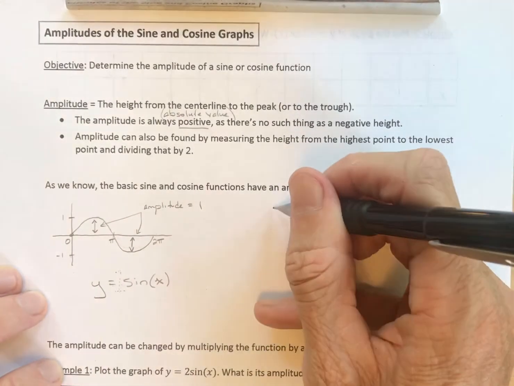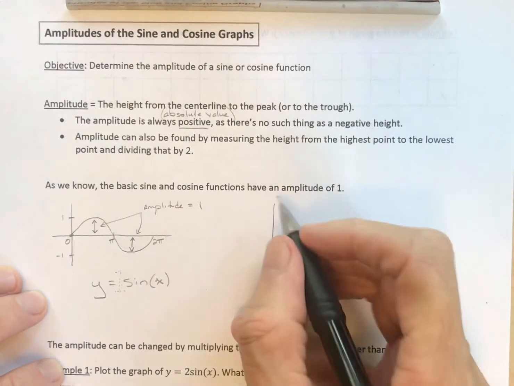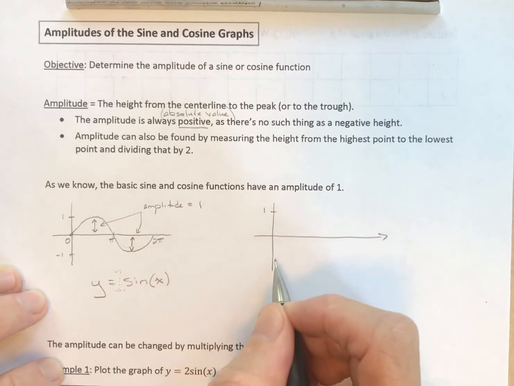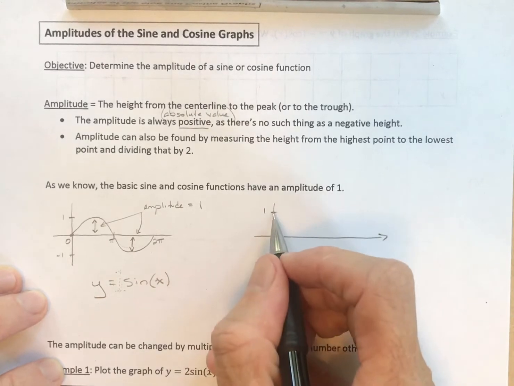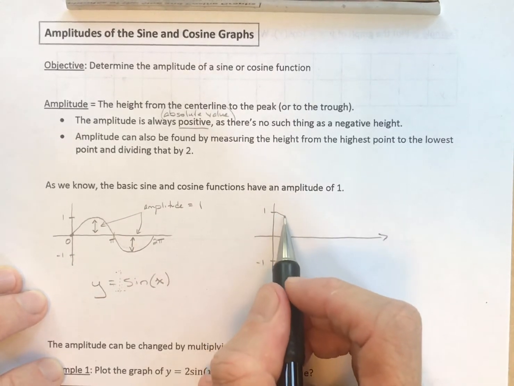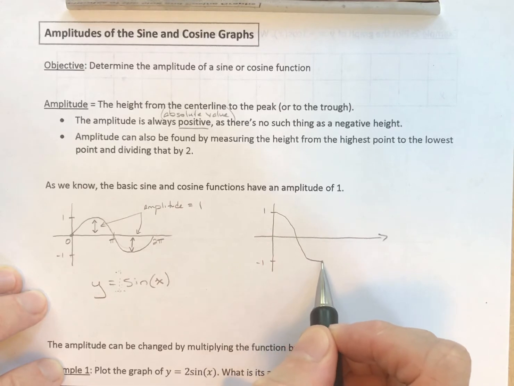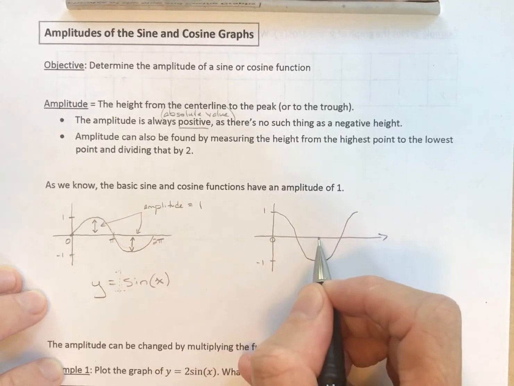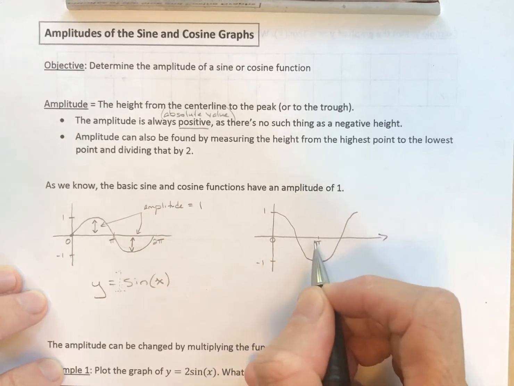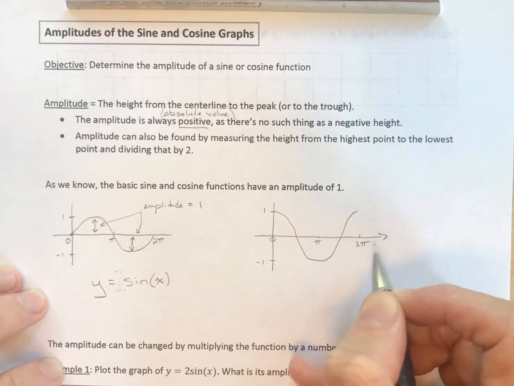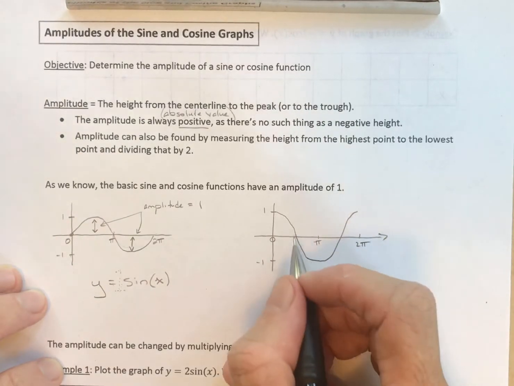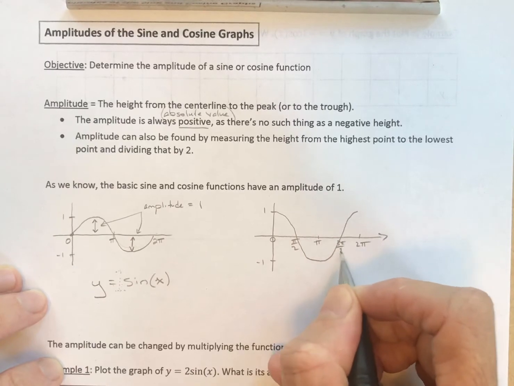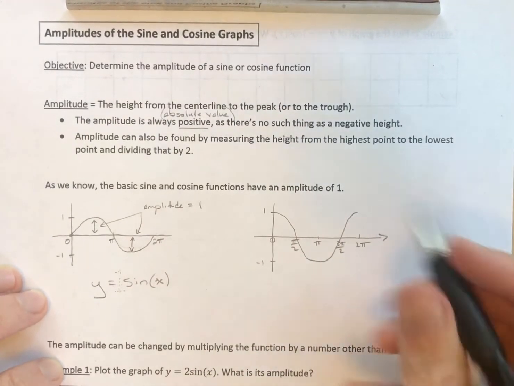Let's do the same thing for the cosine of x. Again, just a quick sketch. It goes from 1 to -1, as you recall. It started at 1. It did not start at the origin. It went down to -1 and back up to 1. This is pi, this is 2 pi, and the zeros of this took place at pi over 2 and 3 pi over 2, where it intersected the x-axis.